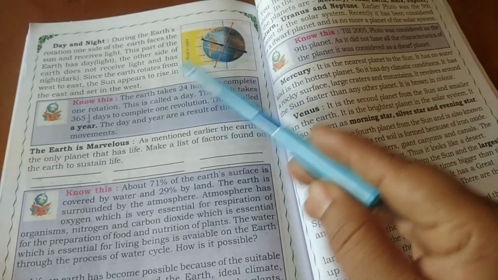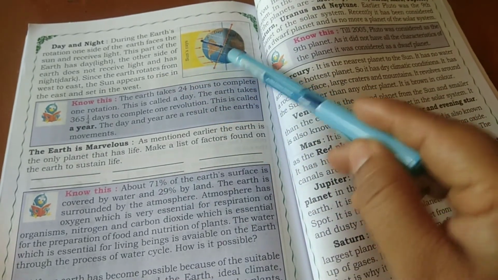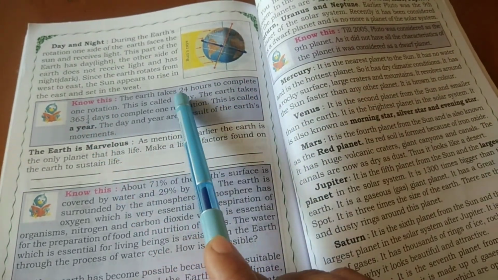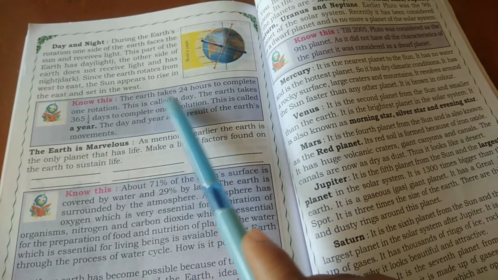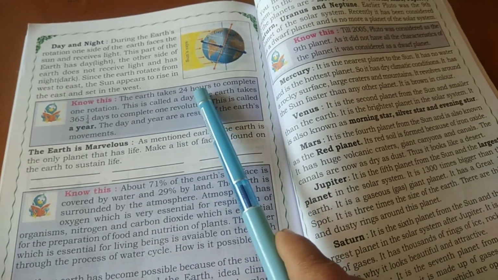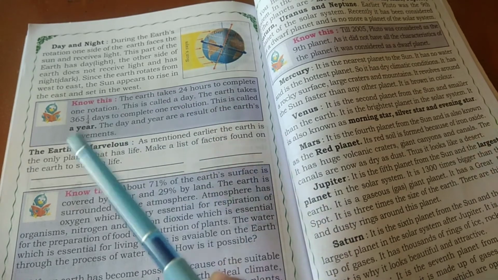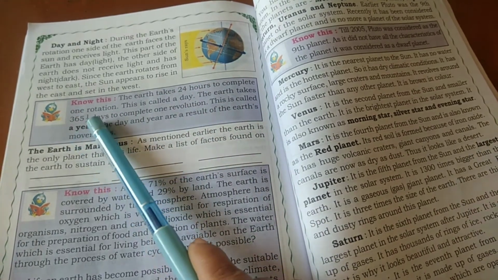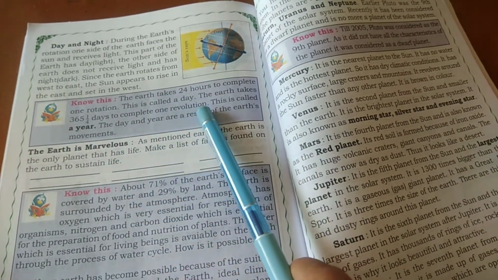See children, one rotation it completes, a rotation is how much? 24 hours. And this is called a day. Per day means how many hours then? 24 hours. The Earth takes 365 1/4 days to complete one revolution.